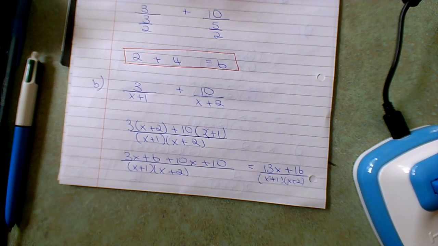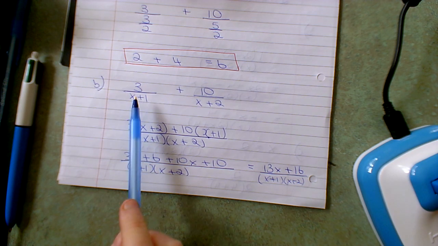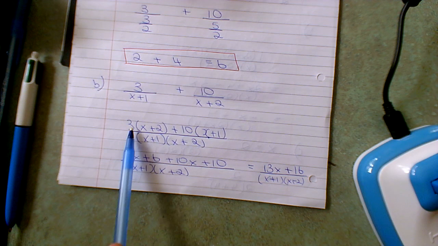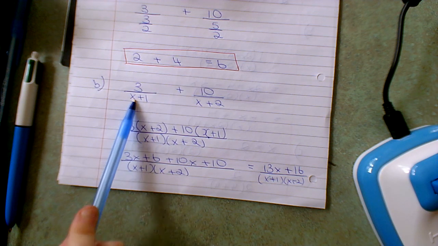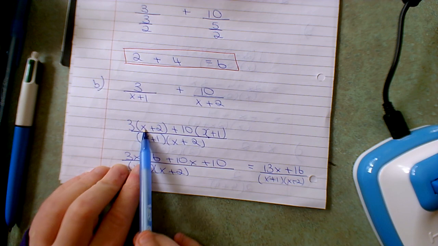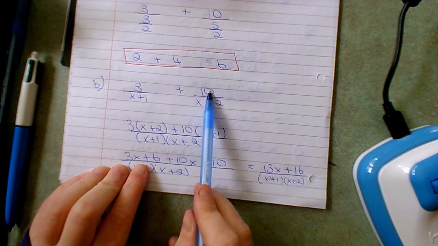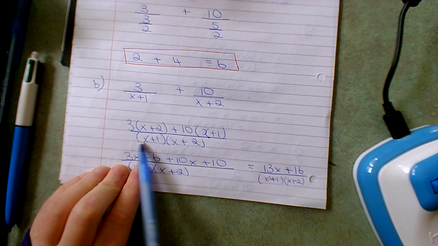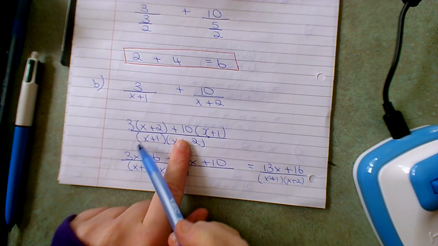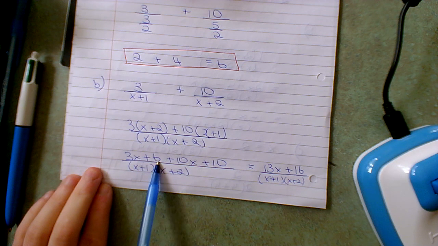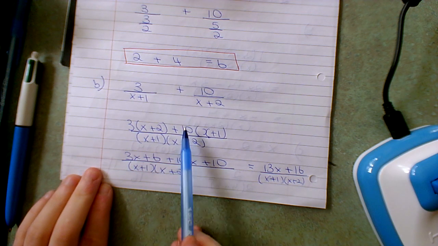The final thing I have to do then is put it into a single fraction. So I get my common denominator, which is x plus 1, x plus 2. I write down my numerator, which is 3, and I ask myself, how many times does x plus 1 go into my denominator here and leave no remainder? And I'm left with x plus 2. And then I write down my numerator here, which is 10. And I ask myself, how many times does x plus 2 go into my denominator here and leave no remainder, which is x plus 1. So 3 times x will give me 3x. 3 times 2 is 6. 10 times x is 10x. 10 times 1 is 10. And when I tidy up, that's my final answer there.